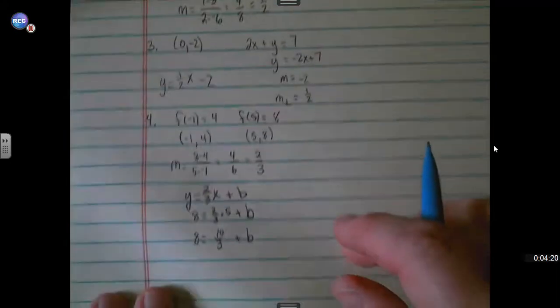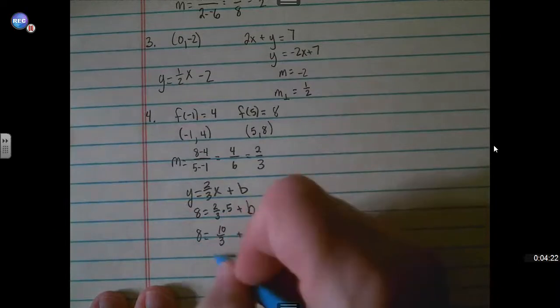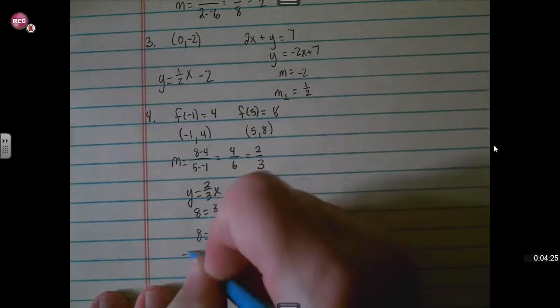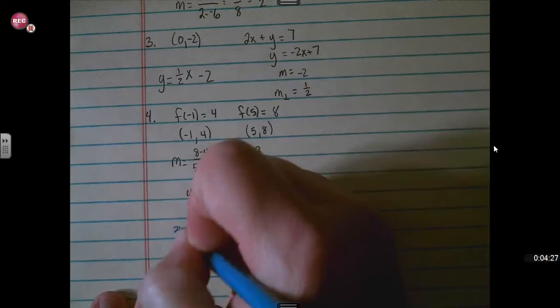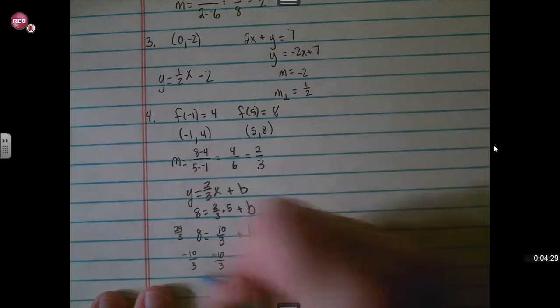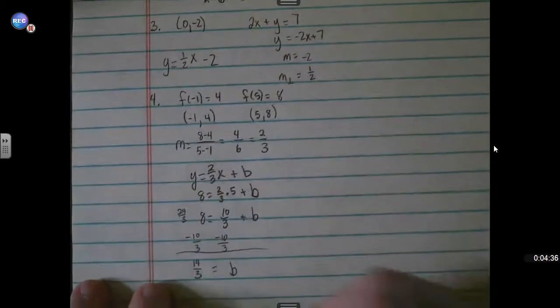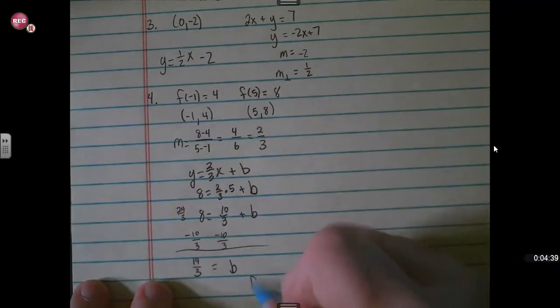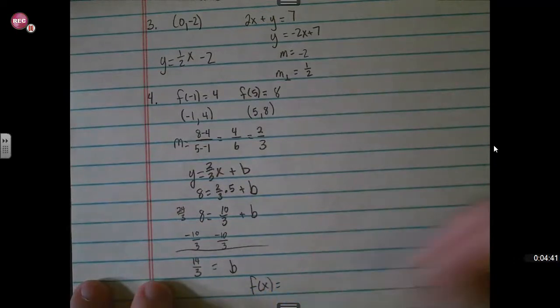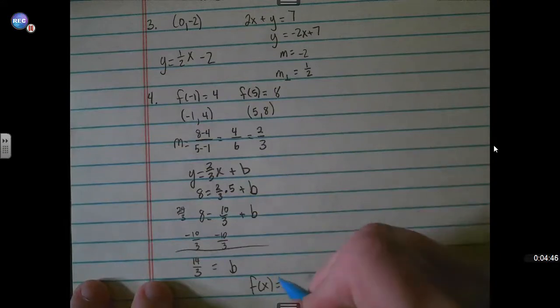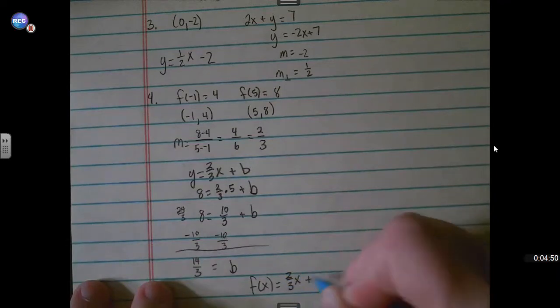And then subtract 10/3 from both sides. 8 is 24/3. So 24/3 minus 10/3 would be 14/3. That would be b. But instead of writing y equals, we're going to write f of x equals, because it wanted us to find the function f. We're in function notation. And so it equals the slope, which is 2/3 x plus b, which is 14/3.